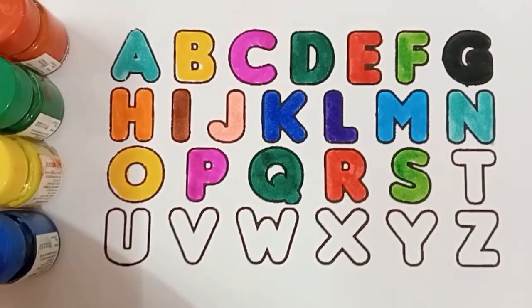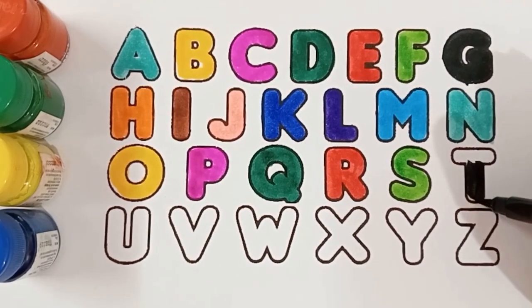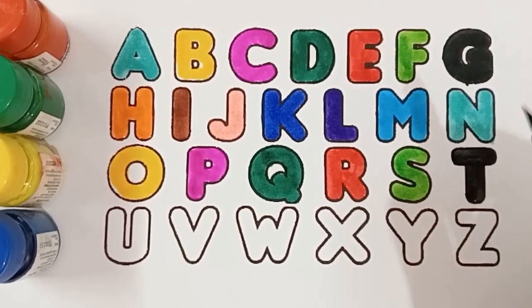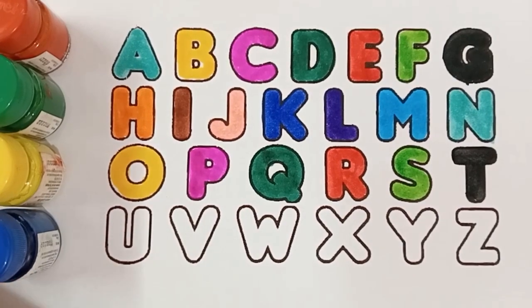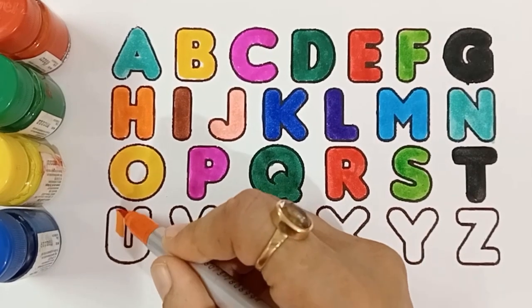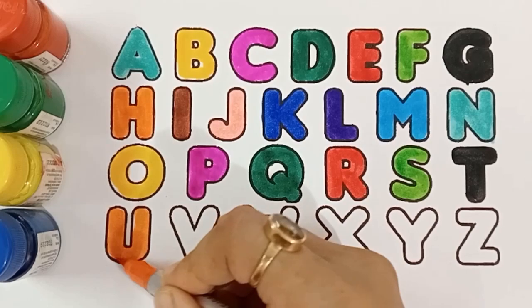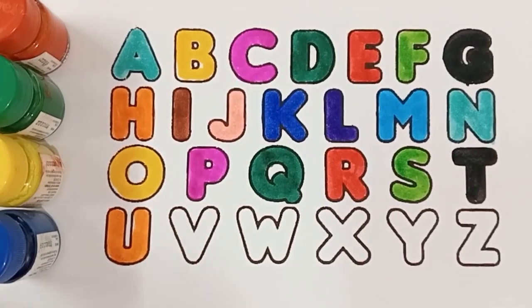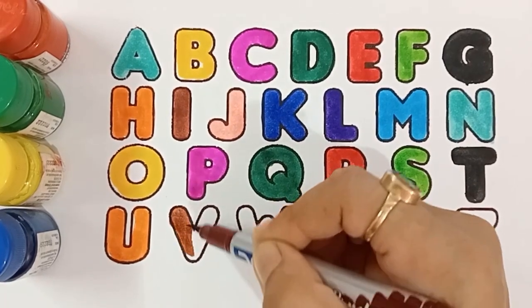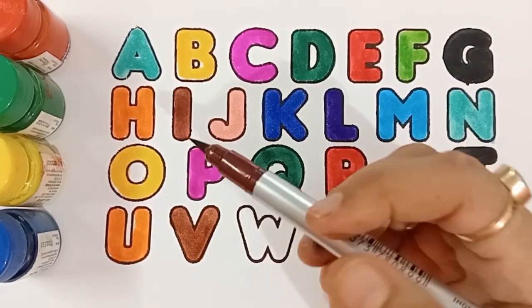Black color. T for tomato. Black color. Orange color. U for unicorn. Orange color. Brown color. V for vulture. Brown color.